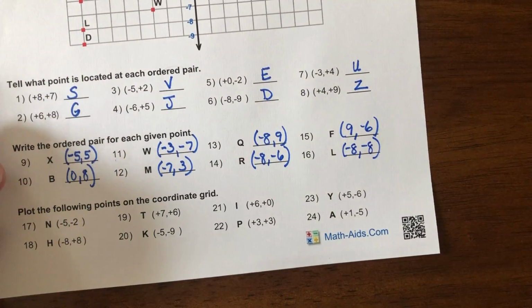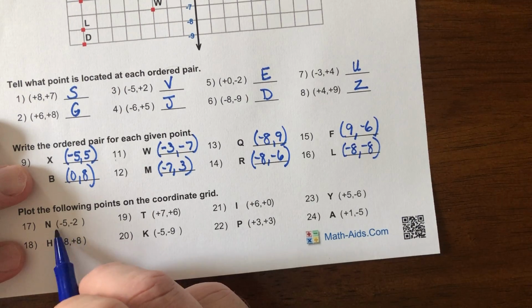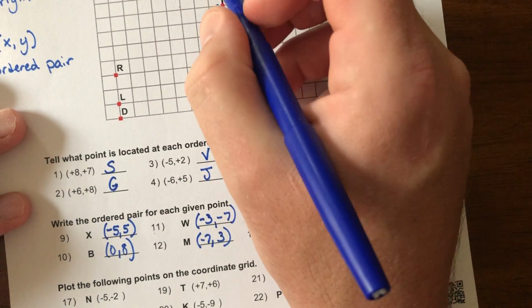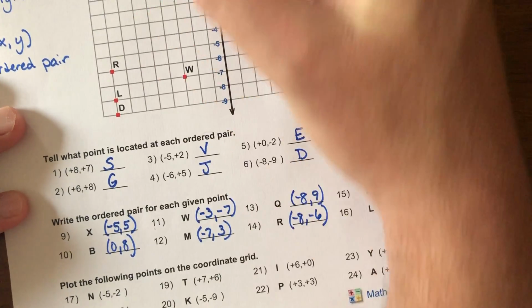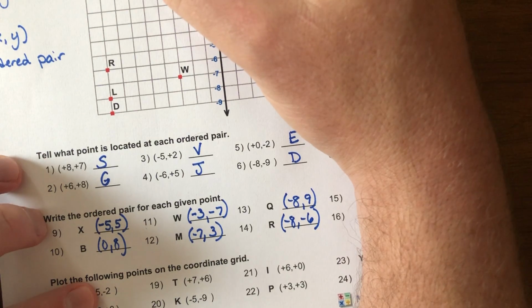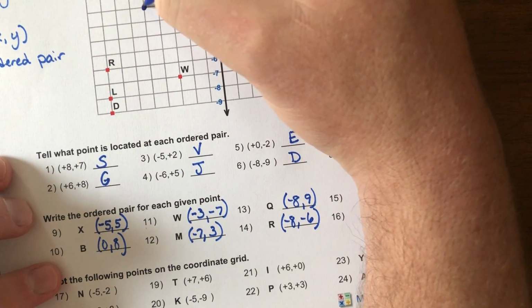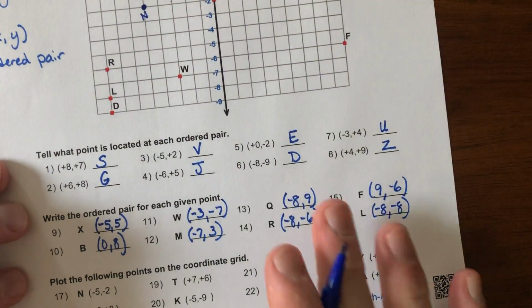All right, then the last set here asked me to plot these points on the coordinate plane. So my first point is -5, -2, and that's going to be an N. So I'm going to go, it's negative, so I got to go left 1, 2, 3, 4, 5. And then my Y value is -2, so I got to go down 2, 1, 2. So I put a point right there, and then I put an N next to it.